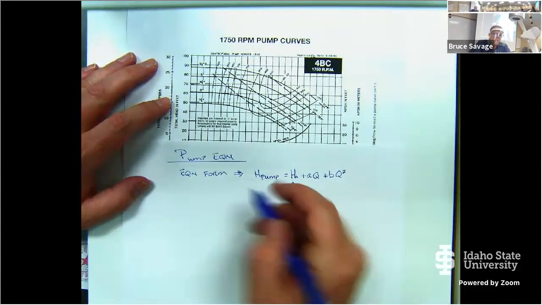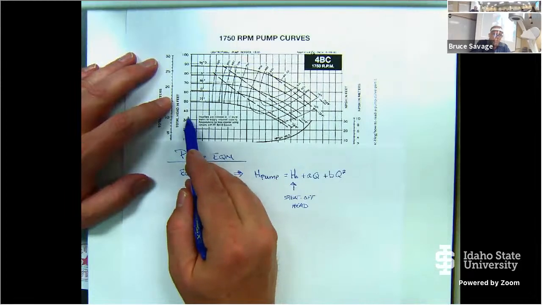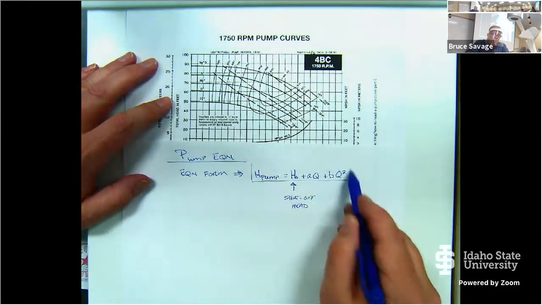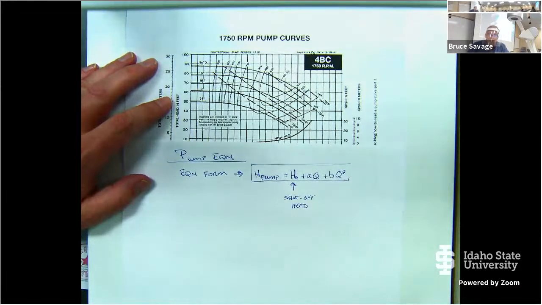Okay, so that's over here, the y-intercept, but also called the shutoff head. How much energy is the pump adding to the system if the flow is absolutely 0? Flow can't go anywhere. And as I noted last time, that's not good practice. A few seconds of shutoff head is not going to hurt anything, but you don't want long periods of runtime at shutoff head. You'll ruin your pump.